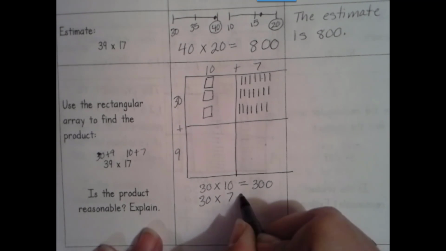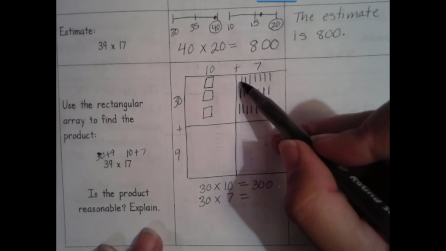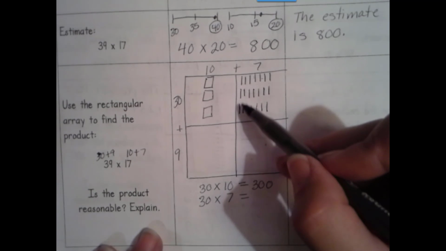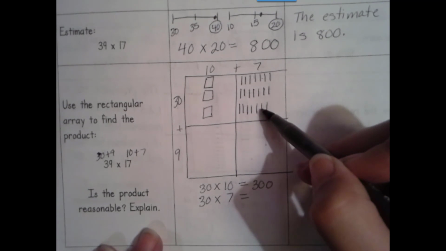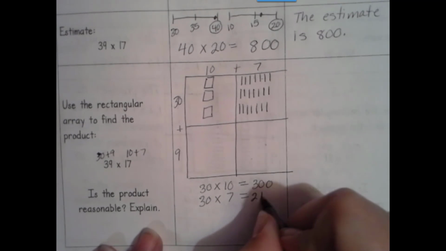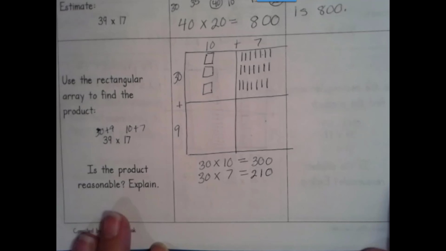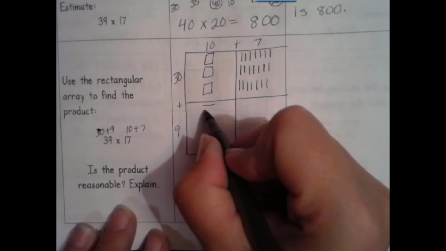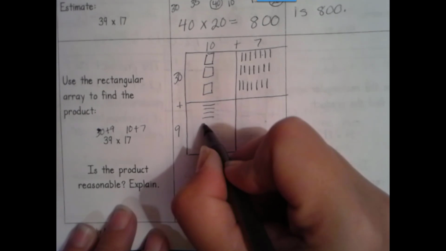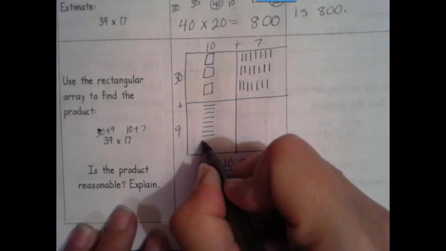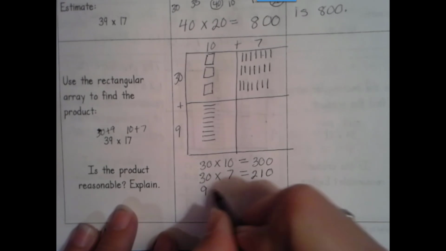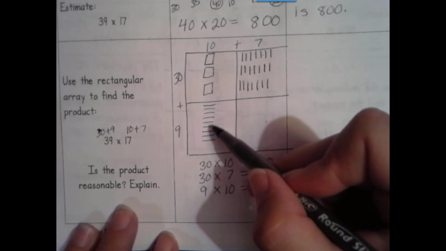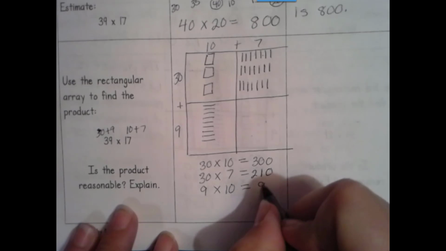30 times 7 is 10, 20, 30, 40, 50, 60, 70, 80, 90, 100, 110, 120, 130, 140, 150, 160, 170, 180, 190, 200, 210. Okay, we have a 10 and we need 9 groups of it. 1, 2, 3, 4, 5, 6, 7, 8, 9. So 9 times 10 is 10, 20, 30, 40, 50, 60, 70, 80, 90.